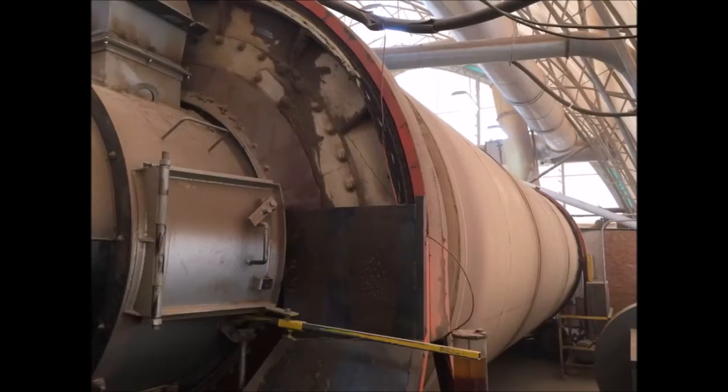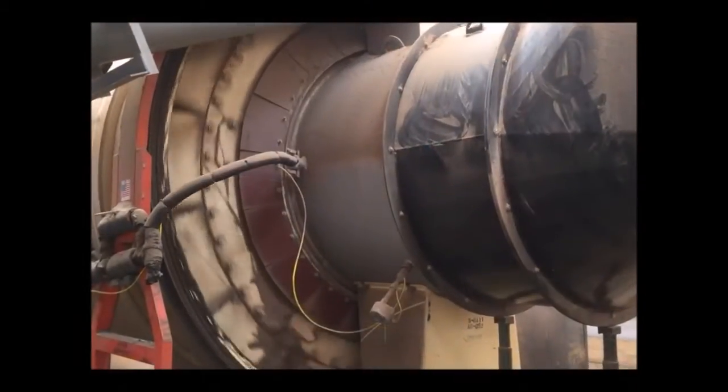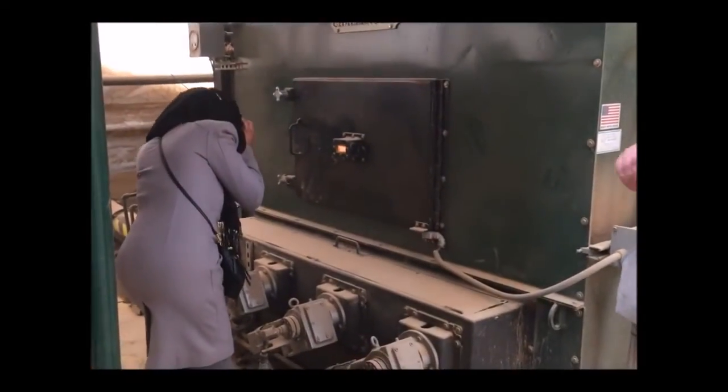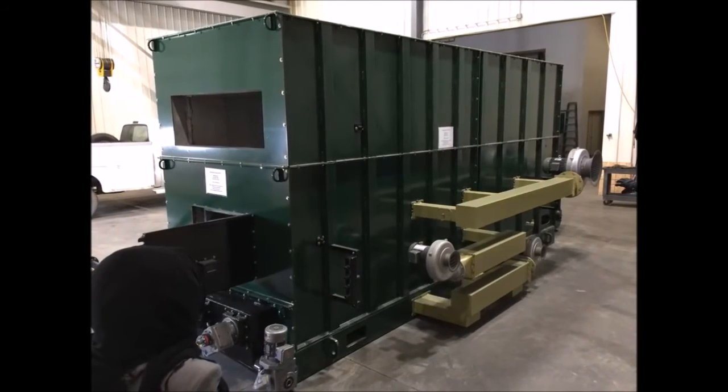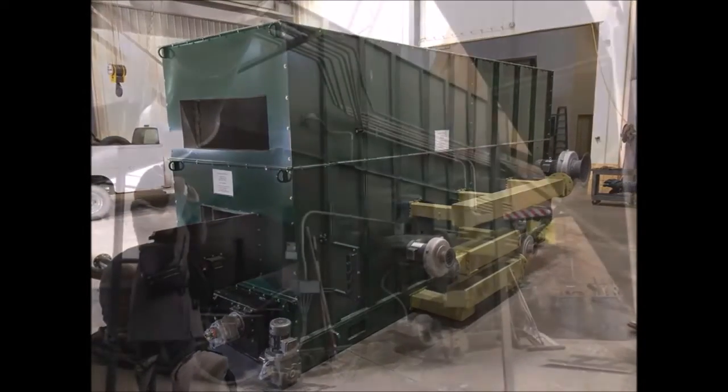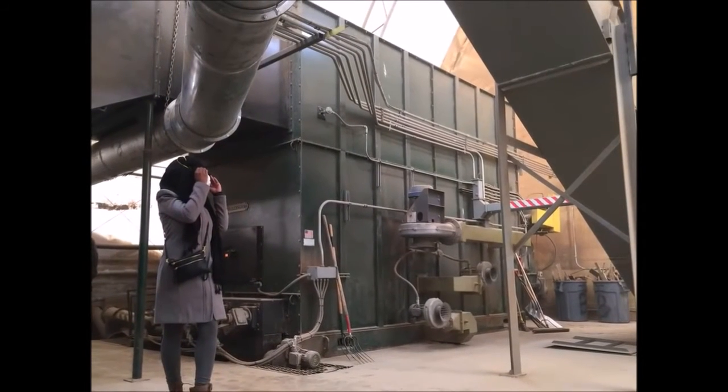Here we can see a large drying drum which takes the hot dry air from a large combustor and uses it to dry biomass to manufacture pellets. The AgriPower combustor is an economic, proven and highly efficient method for turning biomass fuel into heat and power.